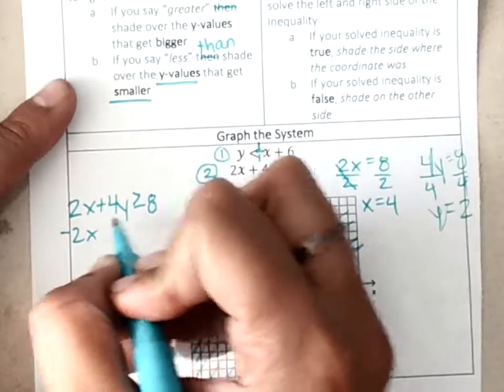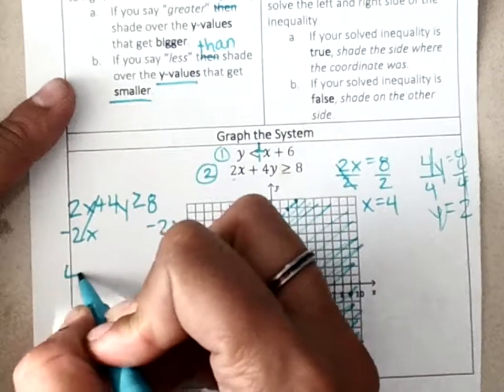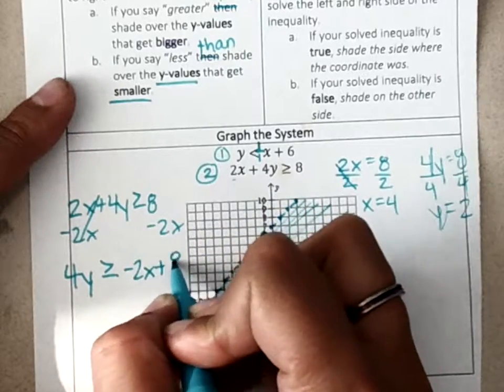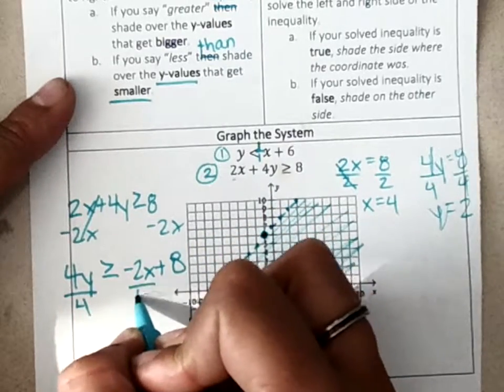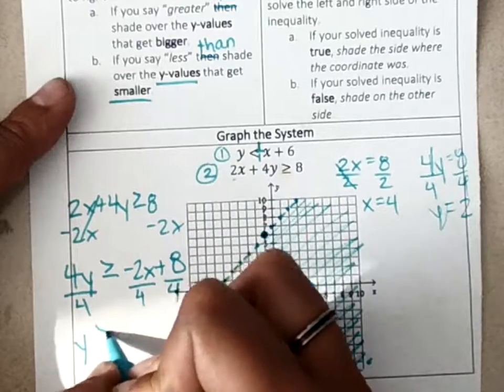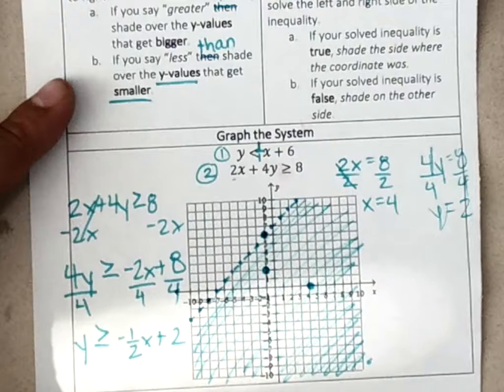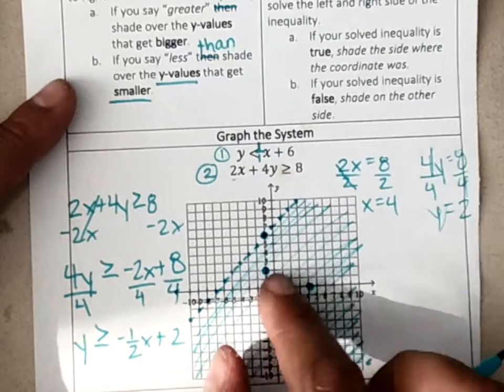I would subtract 2x, leaving me with 4y is greater than or equal to negative 2x plus 8. Divide by 4 and get y is greater than or equal to negative 1/2 x plus 2. Either way is completely fine.